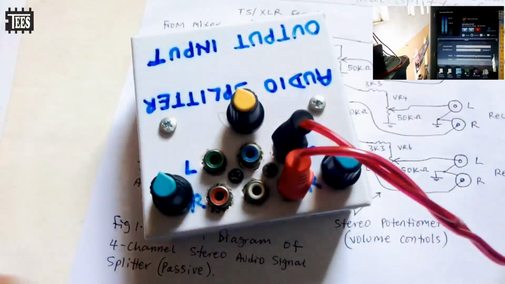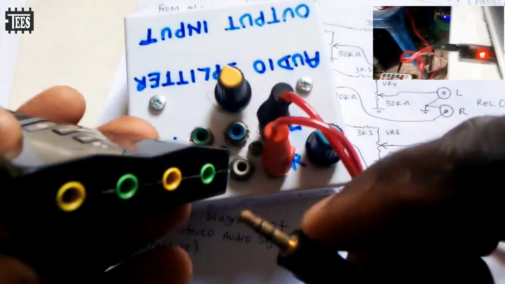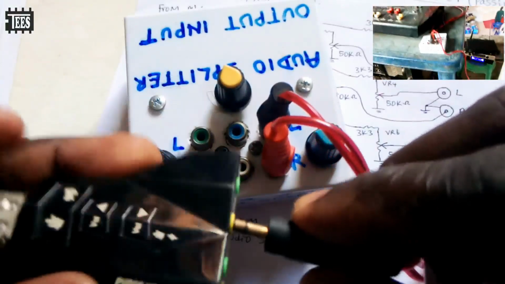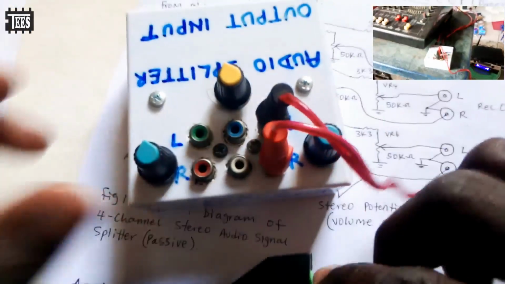So this goes to this sound card that goes to my computer. So you can see I can now put in here for the recording. So this goes to my USB port on my computer. So this is my sound card. So this goes to the computer.